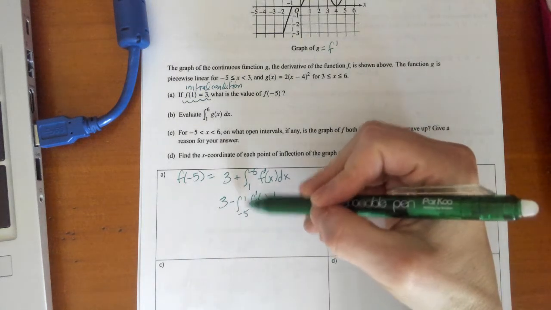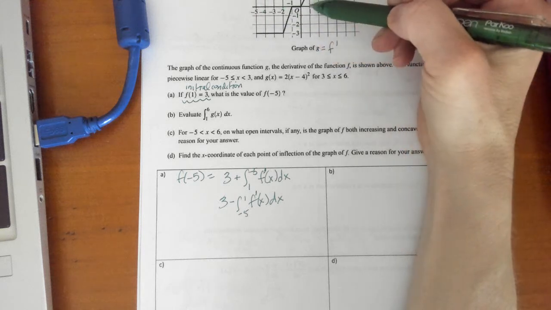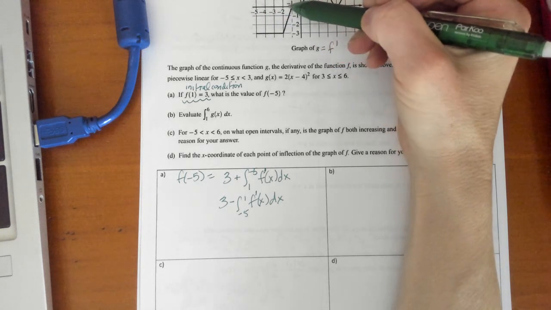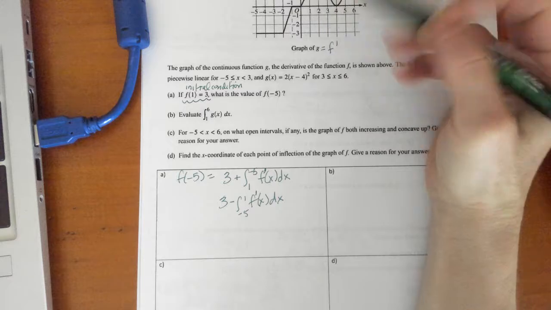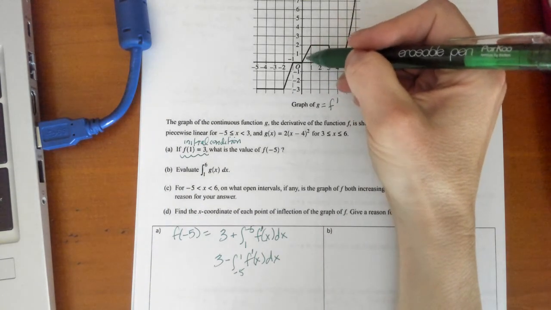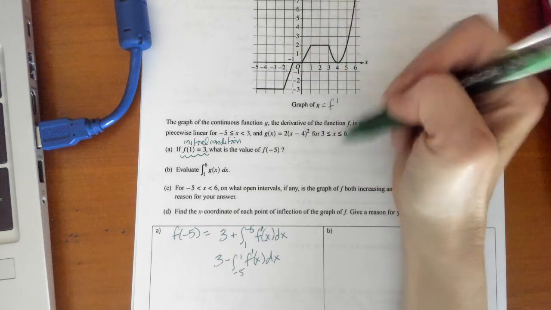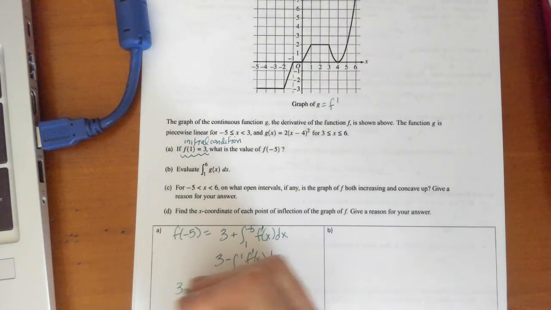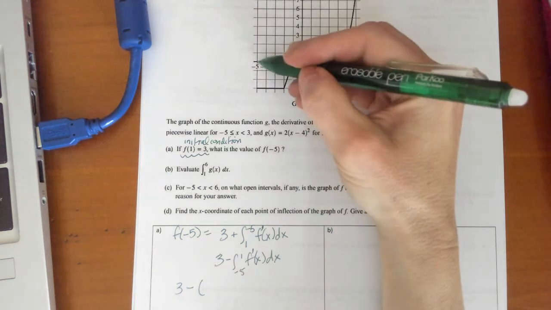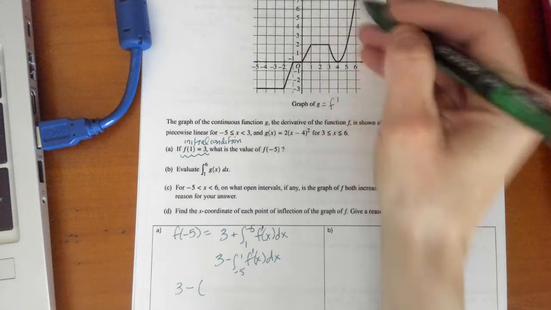So if we're going from negative 5 to 1, we're going to take this shape here. We are also going to add here and up here. So we've got this rectangle, this triangle, this triangle. So I have this base is 1, 2, 3. My height is negative 3.